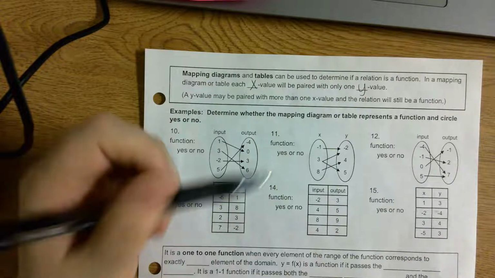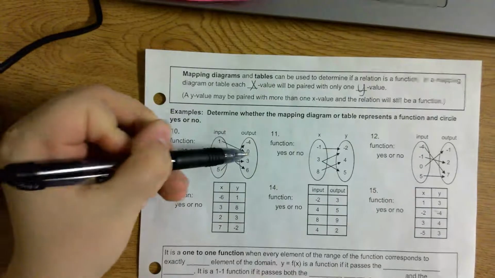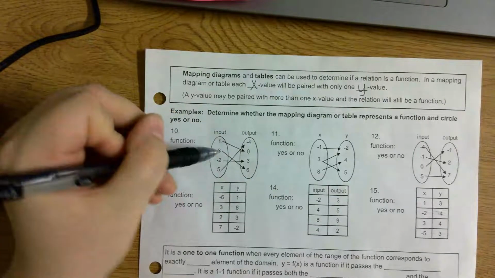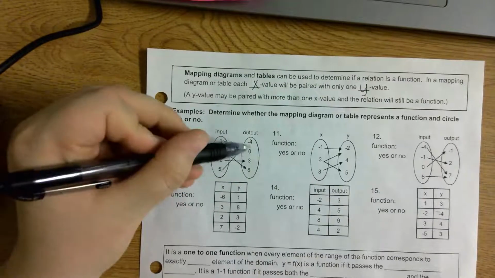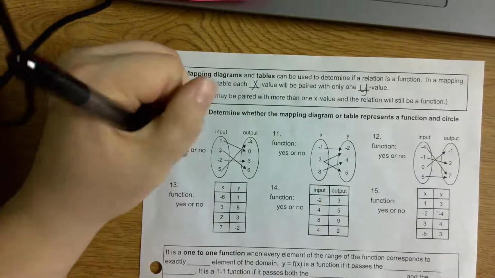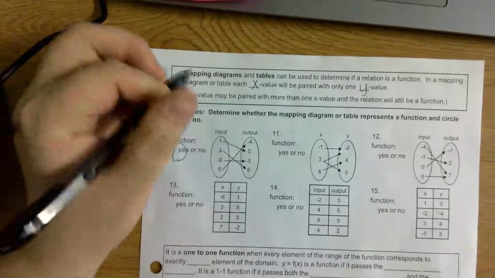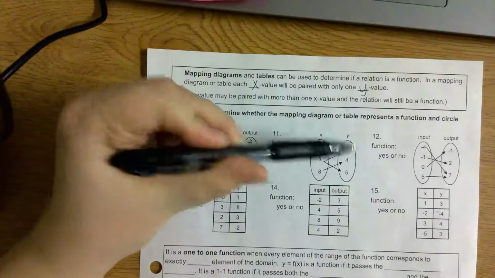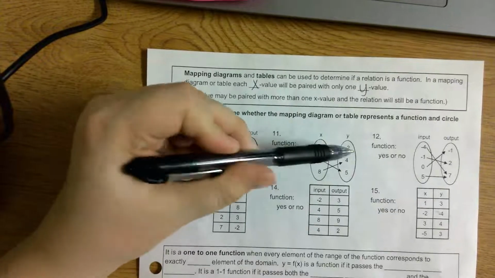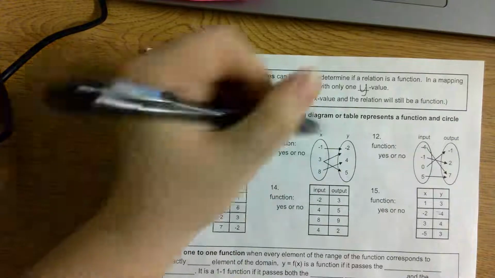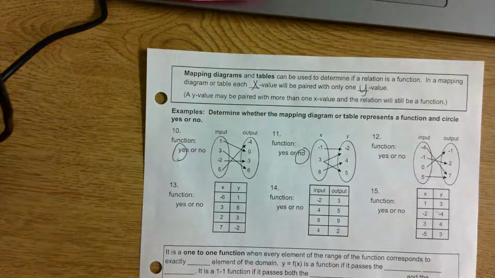So if we look down here, we've got 1 goes to 0, 5 goes to -4, 3 goes to 6, -2 goes to 3. This is a function because every x has only one y. Now let's look over here. I've got -1 to -2, 3 to -2. Uh-oh, 3 also goes to 5, so this cannot be a function.